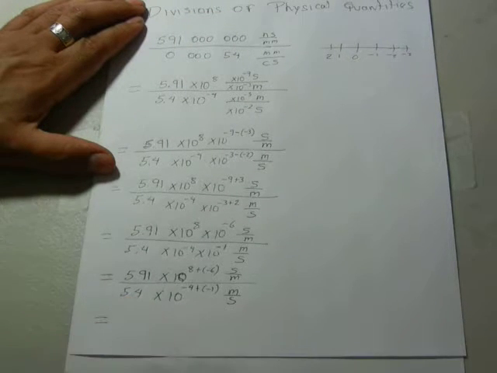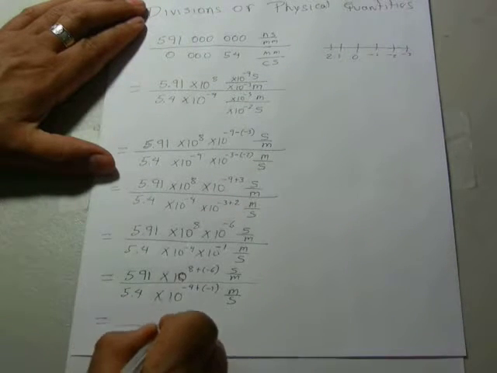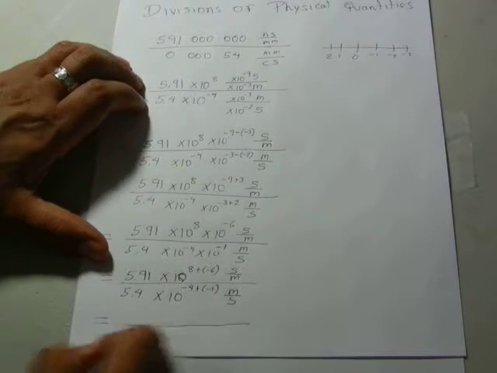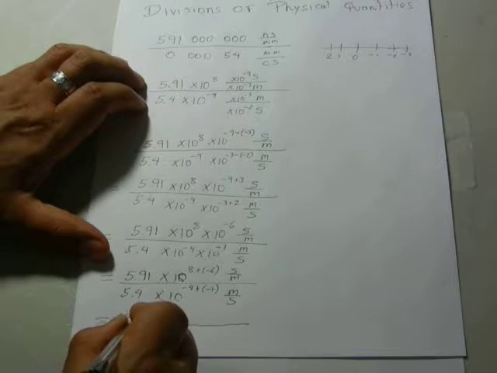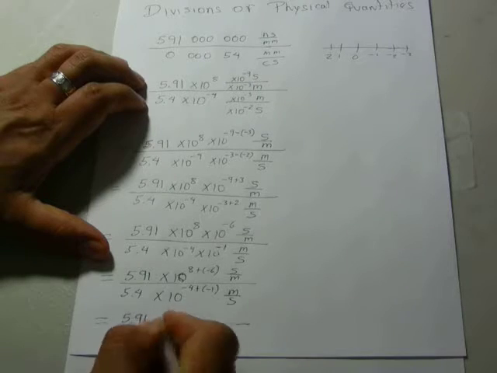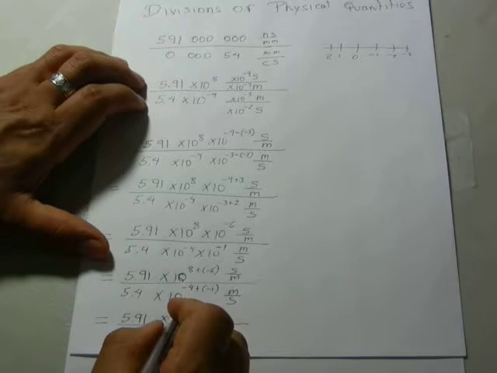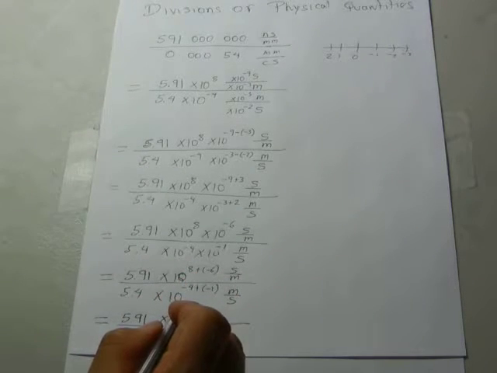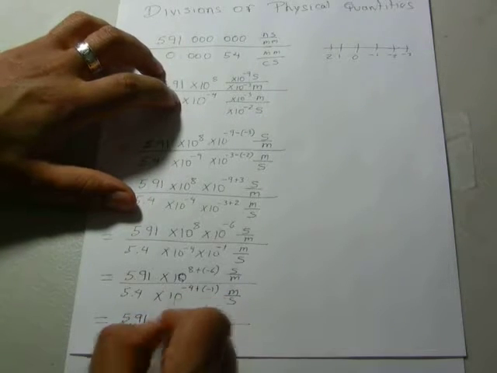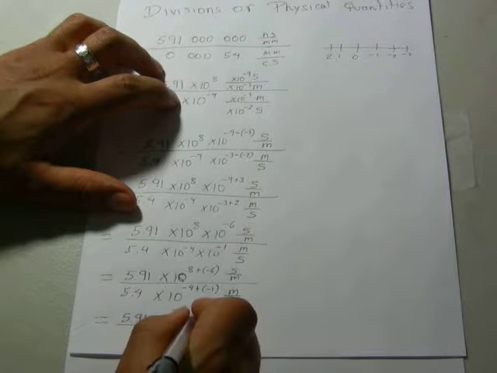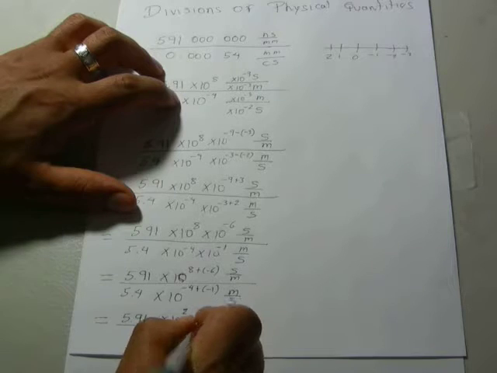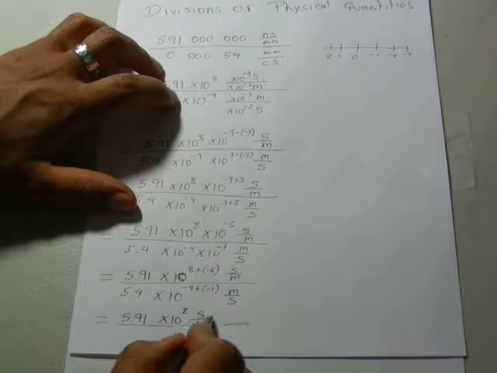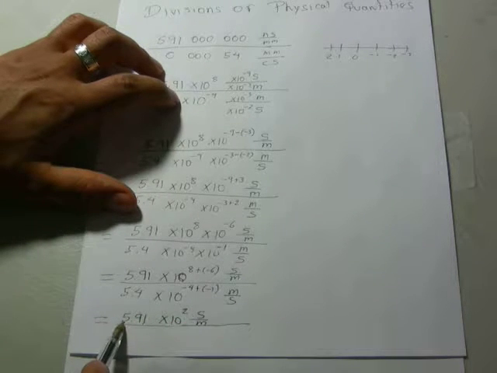This is going to give me 5.91 times 10, positive times negative, negative. So 8 minus 6 is 2, seconds per meter. I already have a very simple numerator.